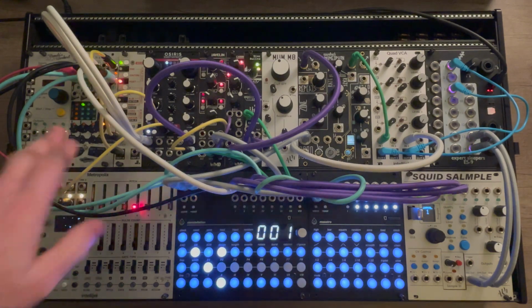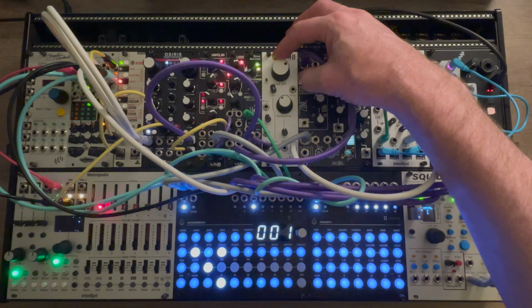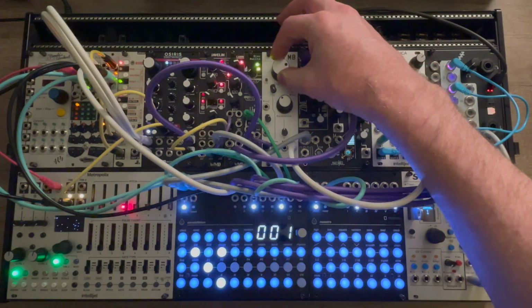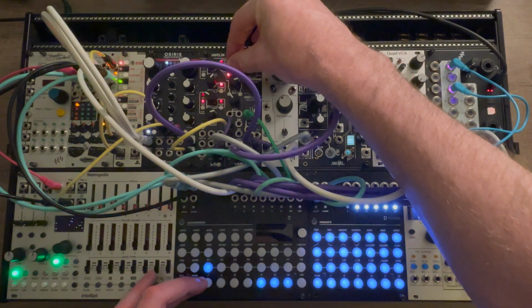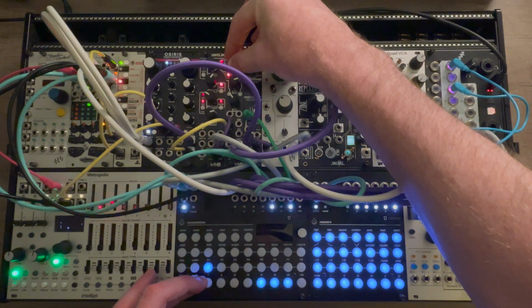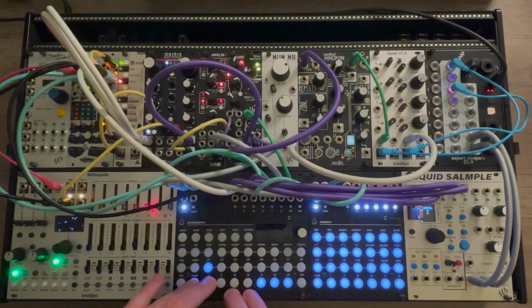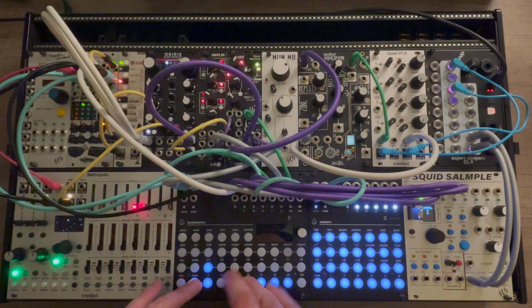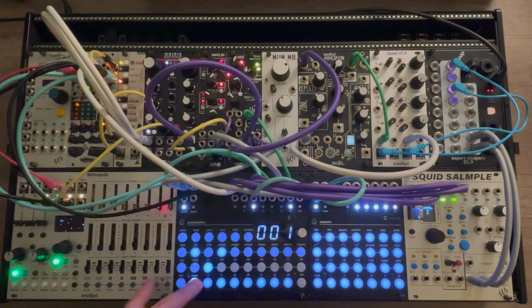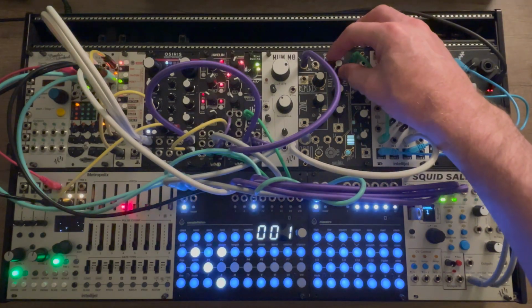Sometimes they sound better than others. That one sounds good. Increase our bass filter. And we haven't even turned Mimeophone up. Let's give that a go.